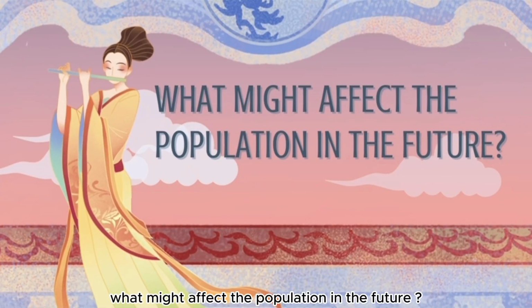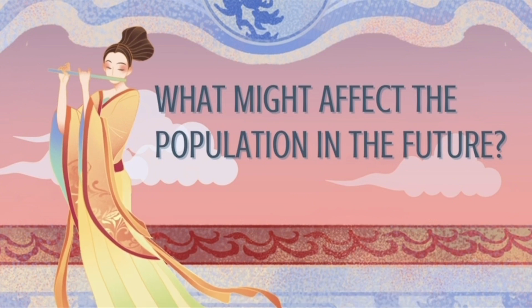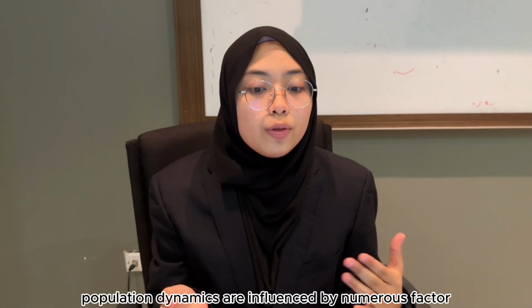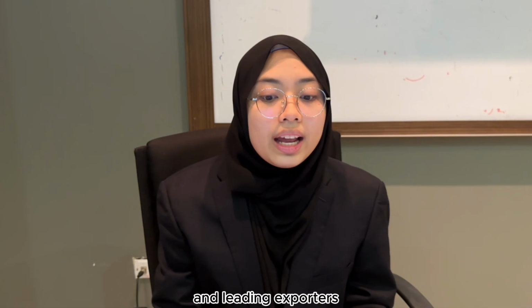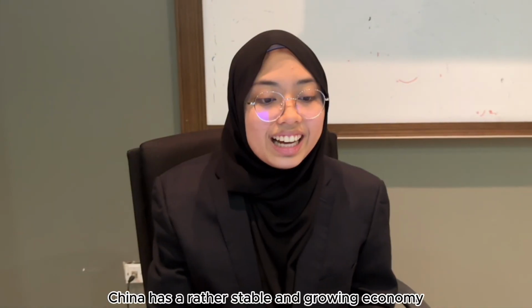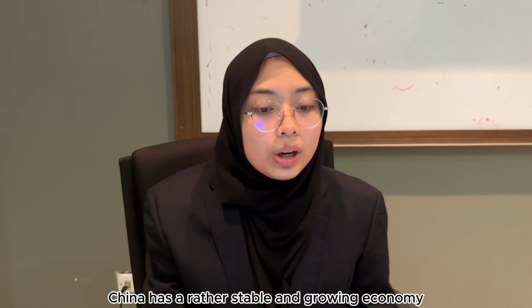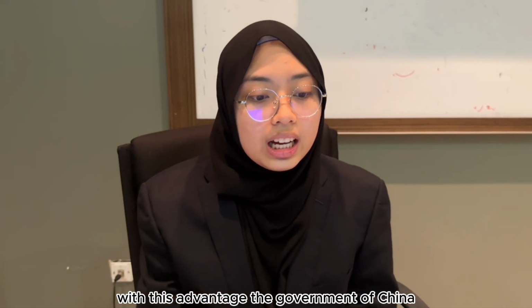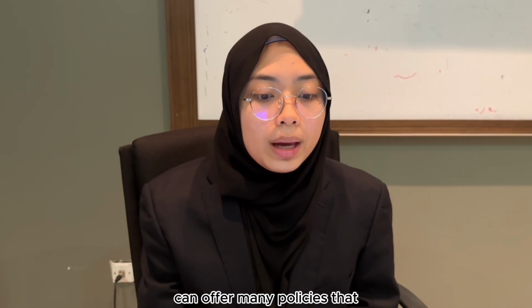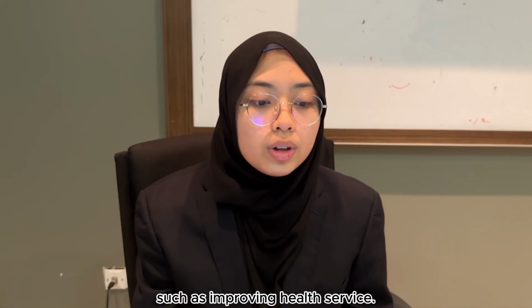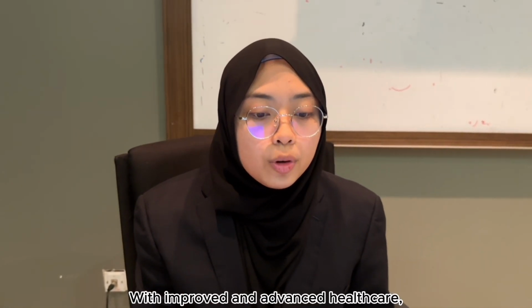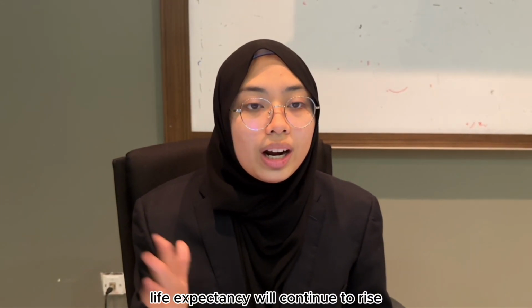What might affect the population in the future? China's population dynamics are influenced by numerous factors, mainly economic and social. As one of the major economic powerhouses and leading exporters, China has a rather stable and growing economy. With this advantage, the government of China can offer many policies that support the growth of the population, such as improving health service. With improved and advanced healthcare, life expectancy will continue to rise.